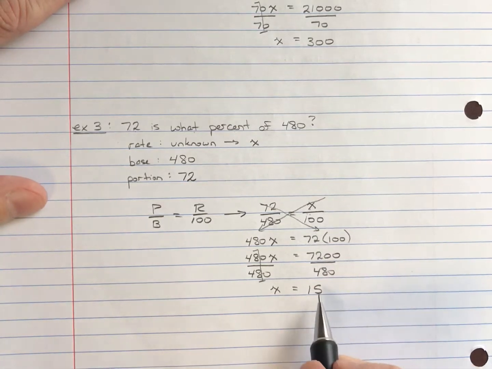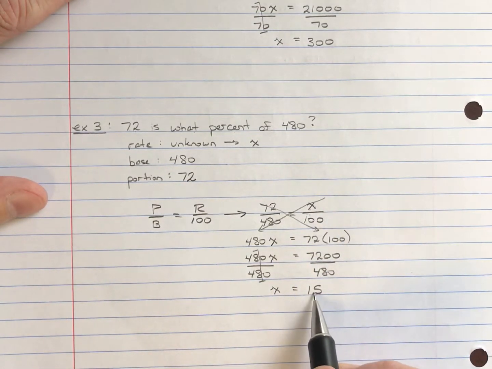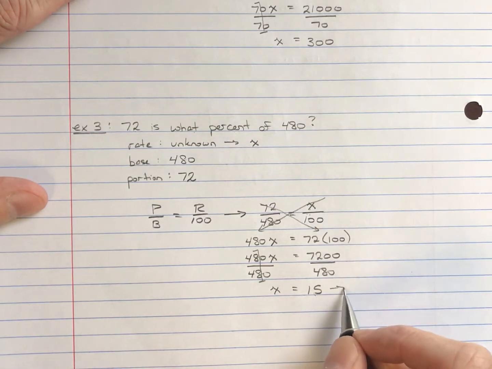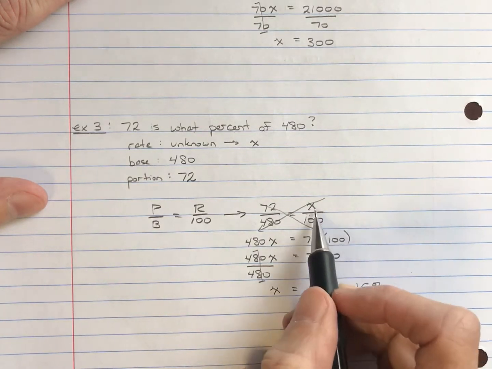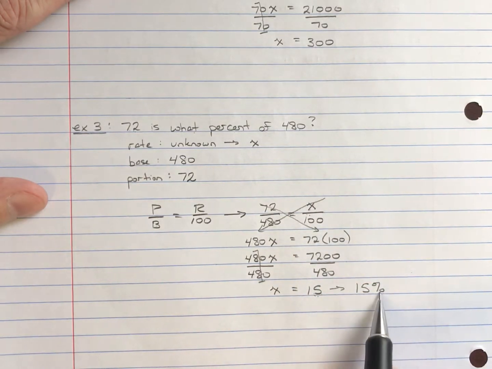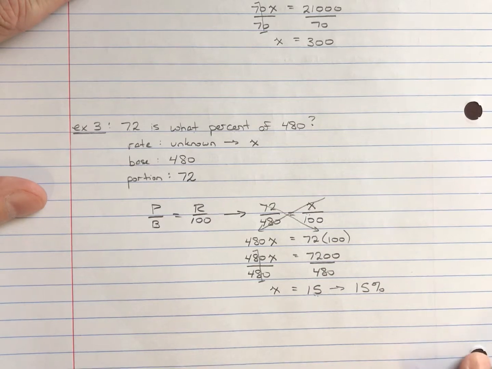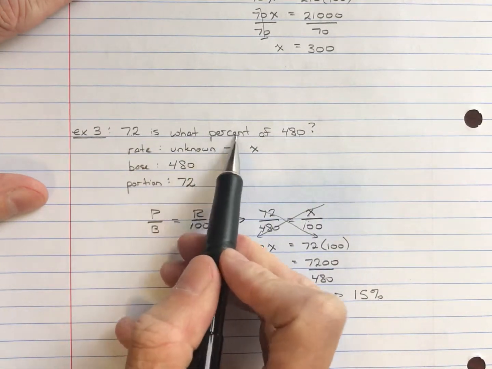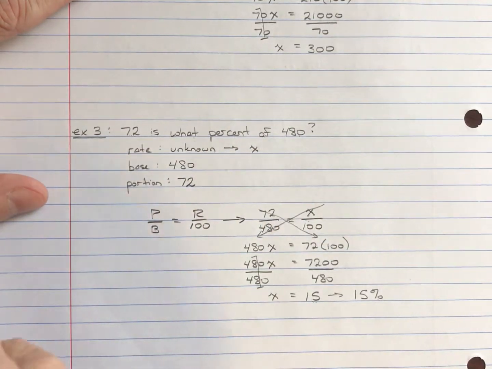Now remember again, what goes in and what comes out, the answer is actually 15%. I don't have to move a decimal around, so this tells me the answer is 15%. Because what is up here is the number portion. I just need to add the symbol on. So there's no decimal movement when you're using the 100 doing your math. So back to here, 72 is 15% of 480. Okay.